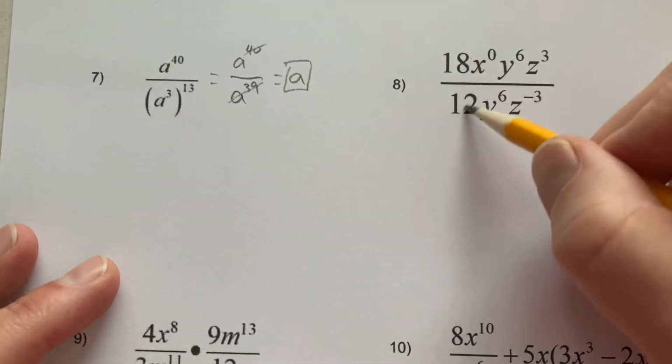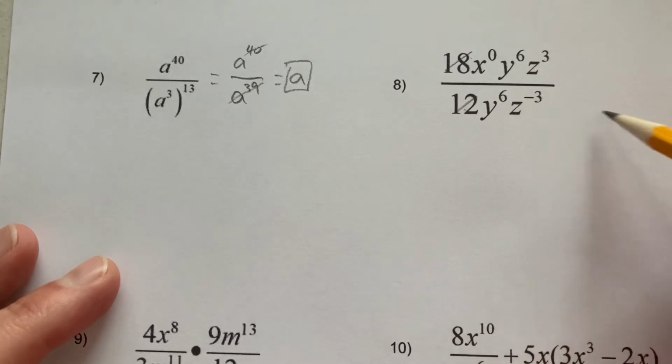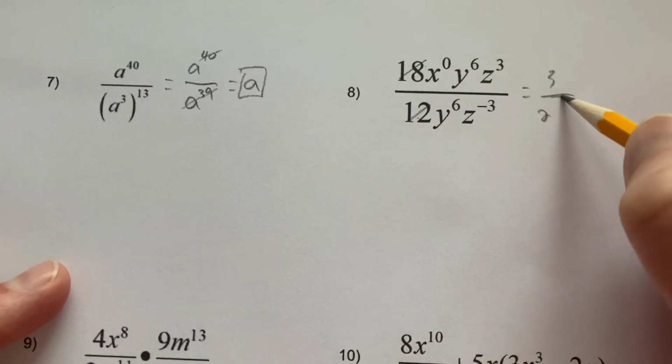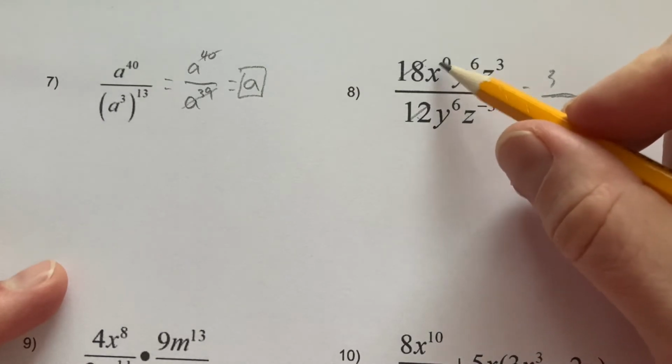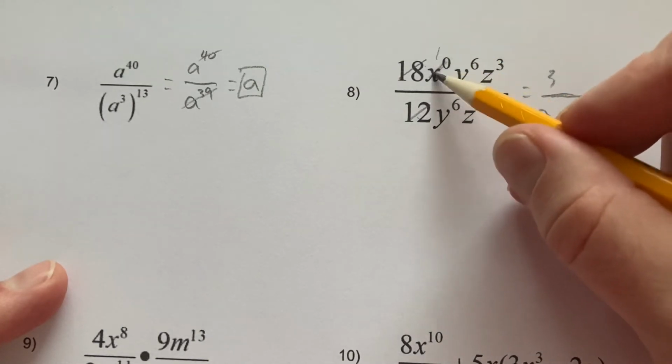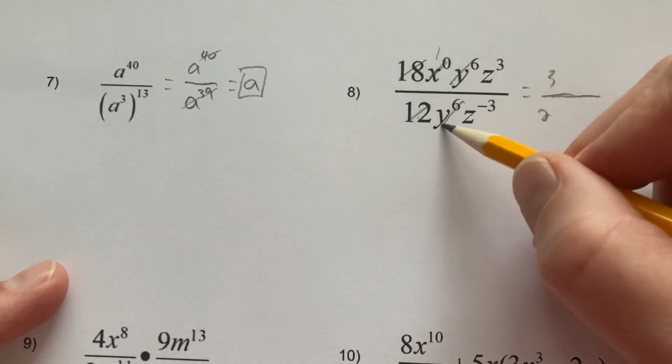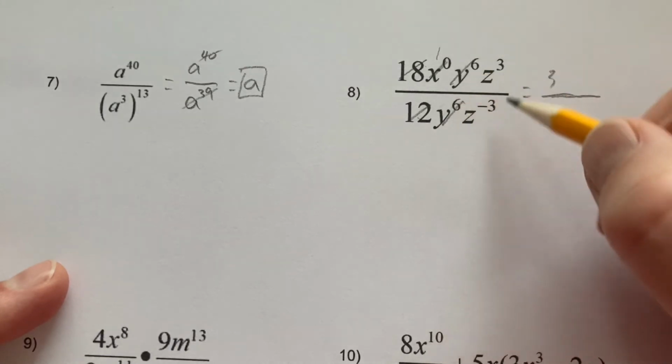Over here, 18 and 12, both divisible by 6. So we're going to get 3 over 2 on that end. X to the 0 is 1, so this is just going to go away. Y to the 6 over y to the 6, those completely cancel out. That becomes 1, so that's gone.